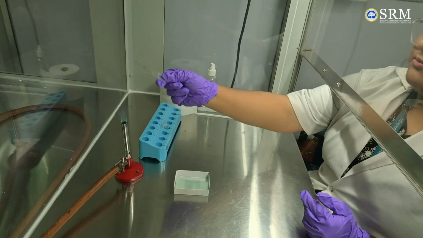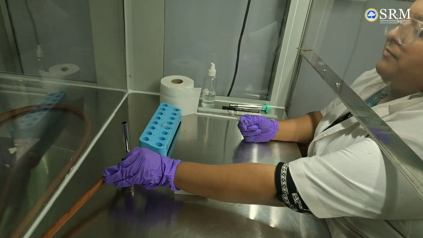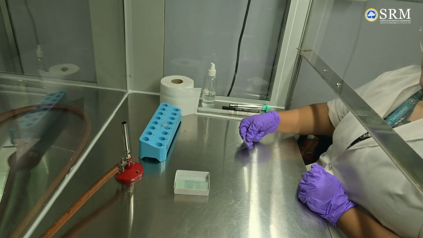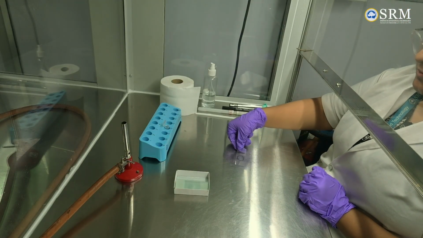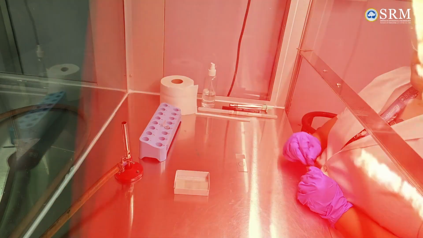Our slide is now fixed. We turn off the flame. And now we move to the following procedures.